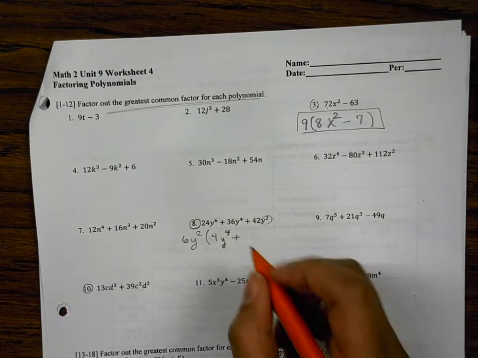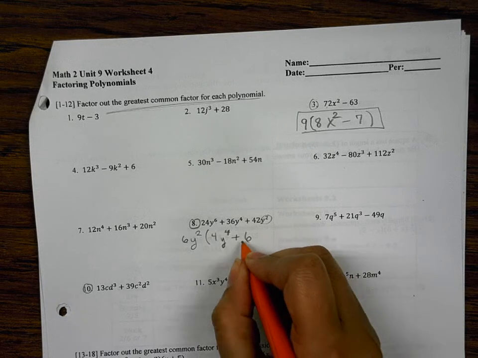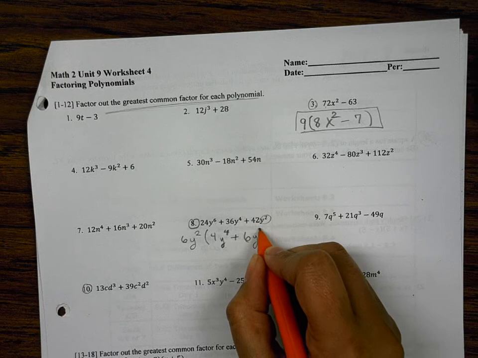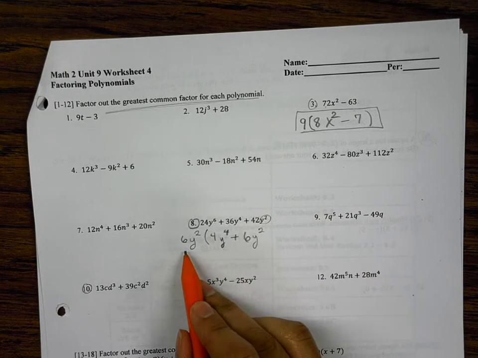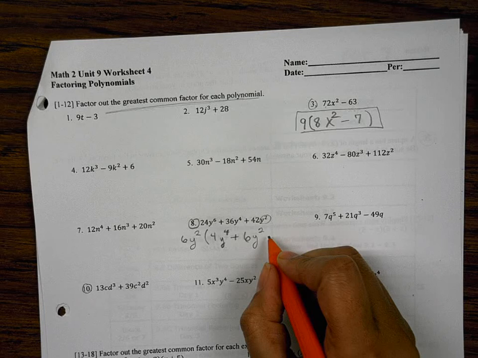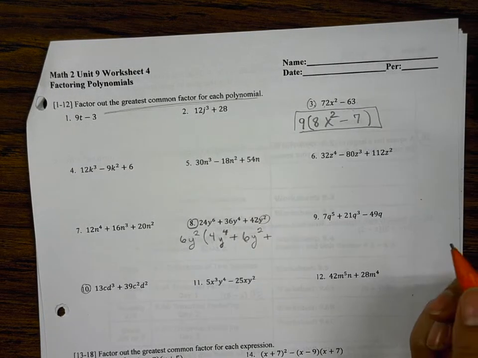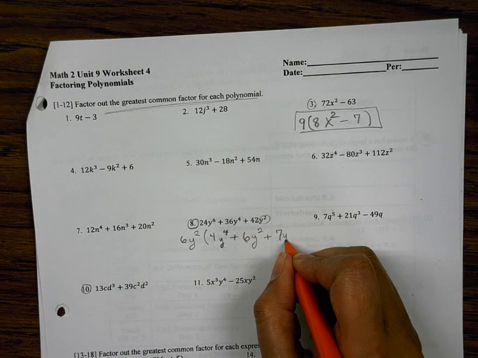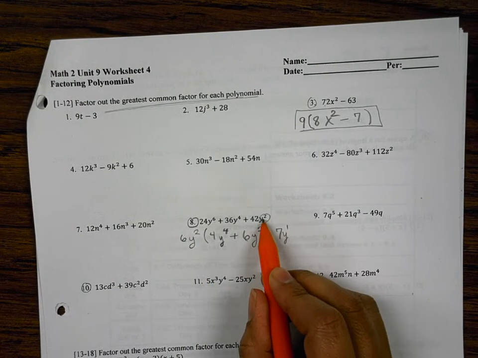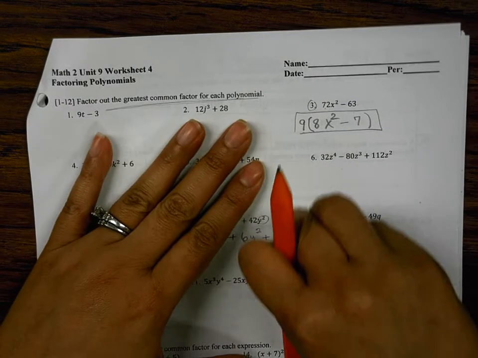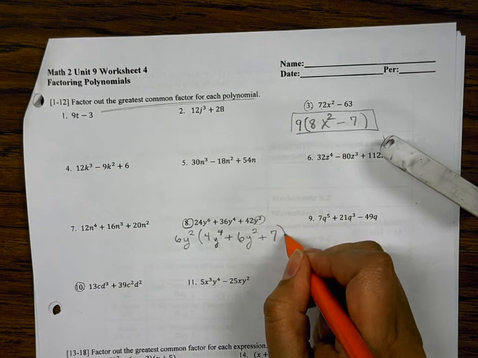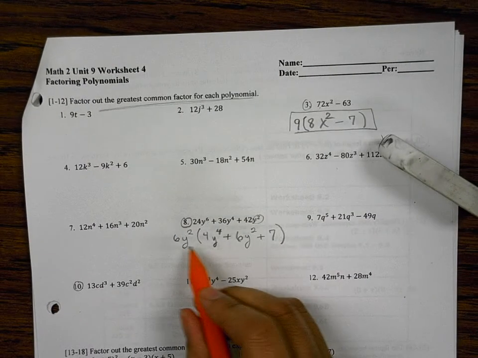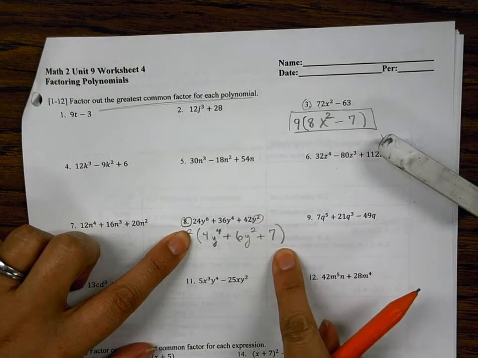Plus 6 times what is 36? That is a 6. You may be thinking, oh, there's still a GCF there. Well, let's keep going. Y squared, and then I need y to the 4th, so what's my power here? That's a 2. Y squared and y squared add up to y to the 4th. Plus 6 times what is 42? 6 times 7. Now remember, as tempting as it is to put a y, 2 plus 1 is not 2. There is no y there, which makes sense because if there was a y, there would still be a greatest common factor. Okay, let's check. 3 terms.